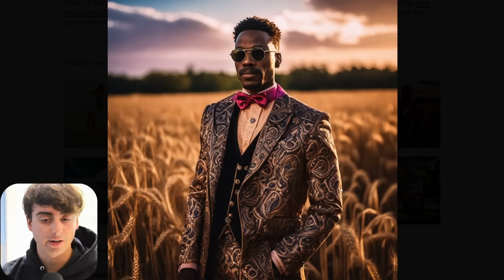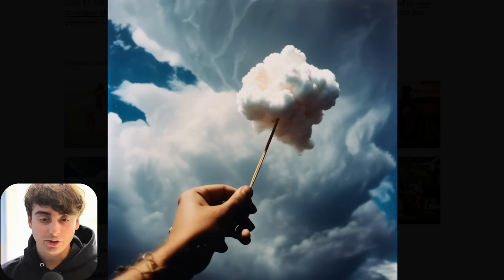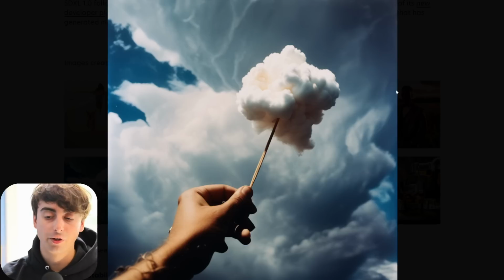Lots of detail going on in this jacket. More fantastical stuff. This looks like a photoshopped style image. The hand is fairly good here. The thumb's almost perfect, but the rest of the fingers maybe not so much. The cloud looks really cool though, and overall the lighting and realism truly is there with this one.